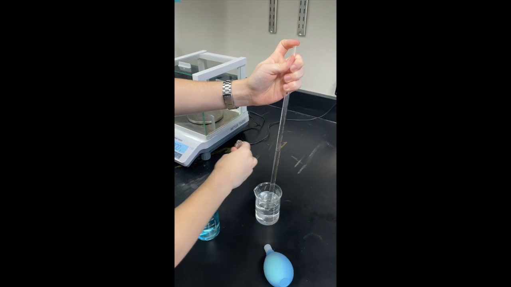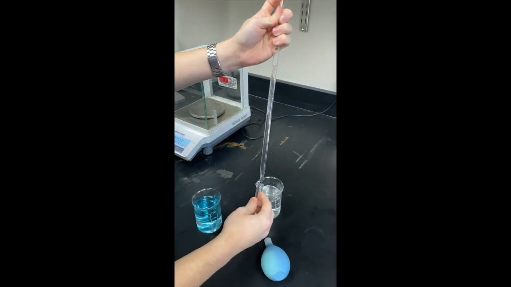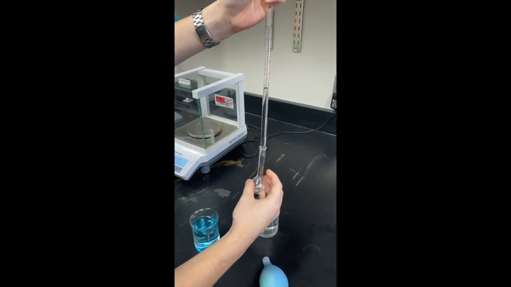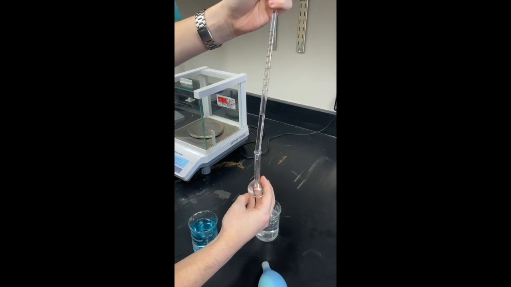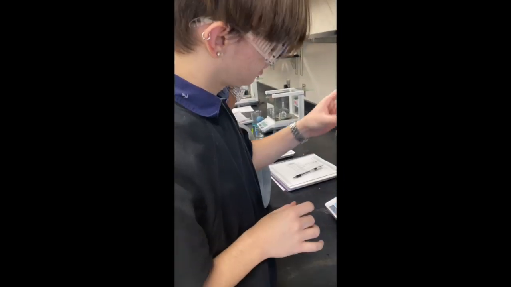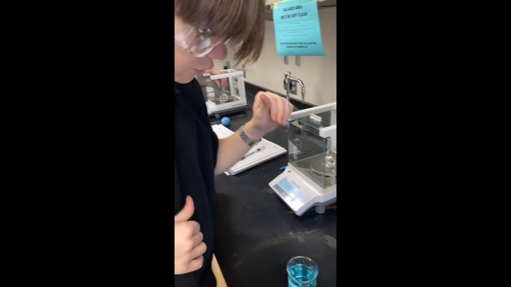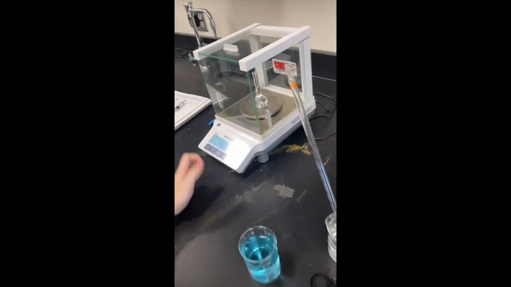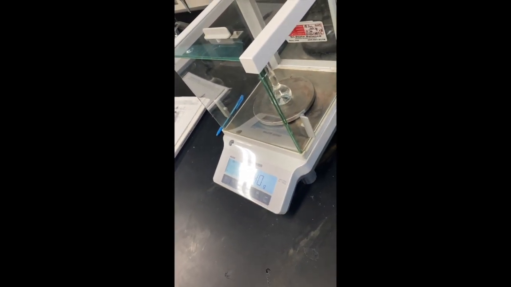Okay. Let's fill this up with the sugar solution and then find the mass of it. We know that if we fill it up to that line, it will be at 25 milliliters exactly. Okay, so now we are finding the mass of our 20% sugar solution. We are going to take this number and subtract the mass of the flask so that way we're only getting the mass of the solution.